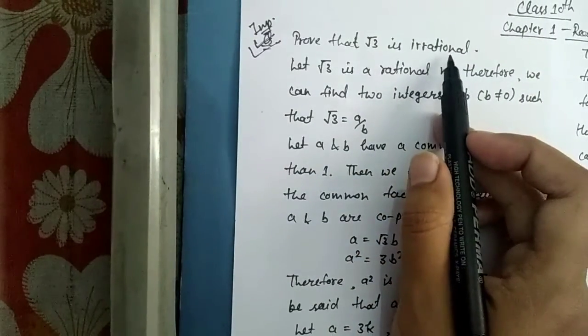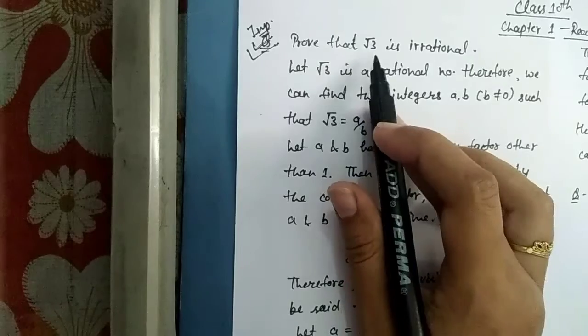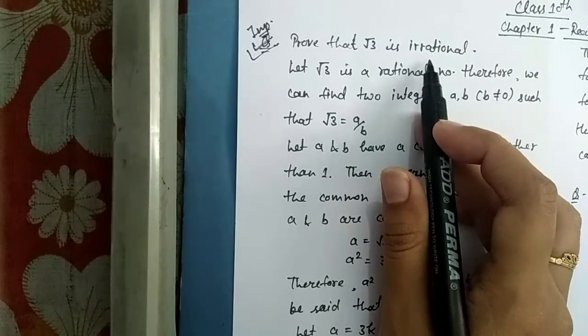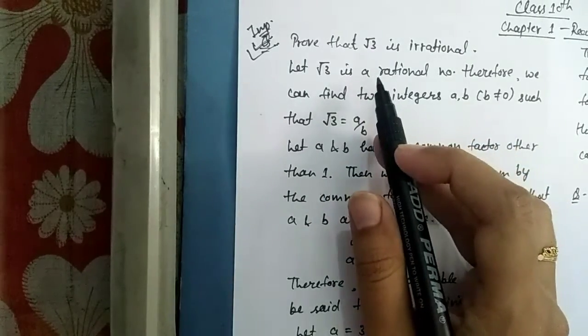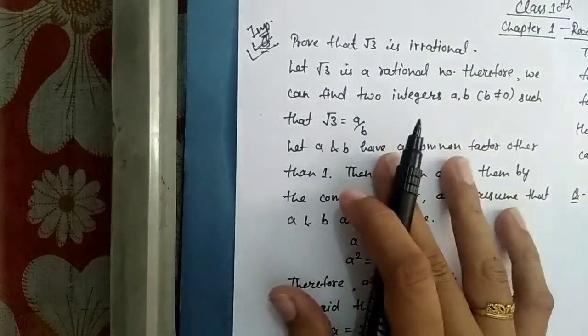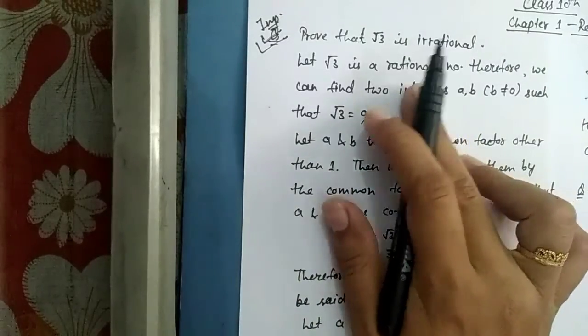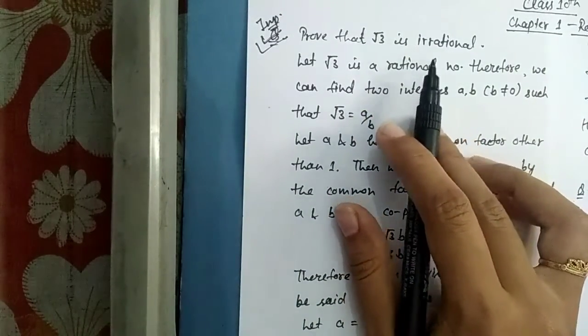Root 3 is irrational. In this type of question we will prove by an assumption. यानी कि हमें प्रूफ करना है कि रूट 3 एक इरेशनल नंबर है, तो हम ये लेकर चलेंगे कि रूट 3 एक रेशनल नंबर है, यानी कि हम अज्यूम करेंगे कि रूट 3 एक रेशनल नंबर है. ठीक है? तभी हम इसे प्रूफ कर पाएंगे कि रूट 3 इरेशनल है, रेशनल नहीं है वो.